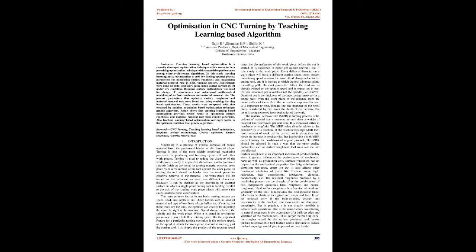The material removal rate, MRR, in turning process is the volume of material that is removed per unit time or weight of material that is removed per unit time. It is expressed either in mm3/min or in g/min. The MRR value directly relates to the productivity of a machine.